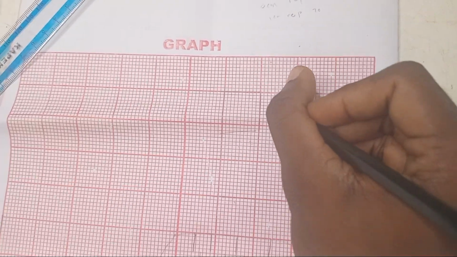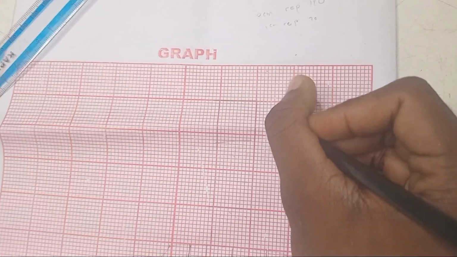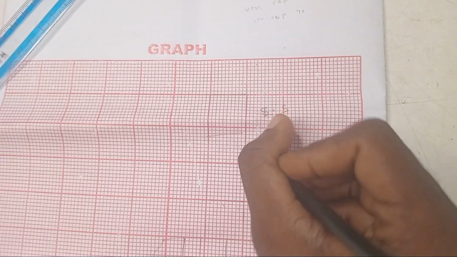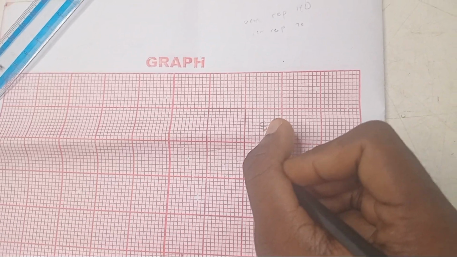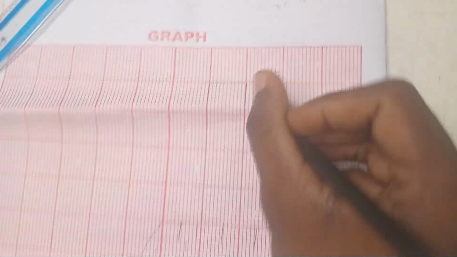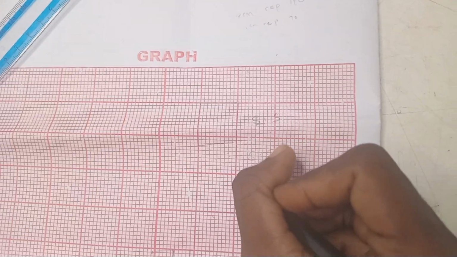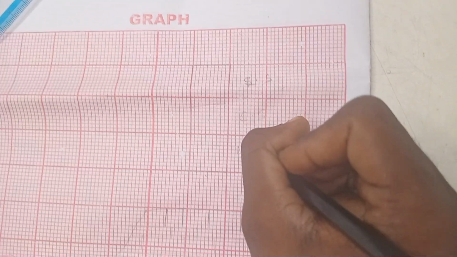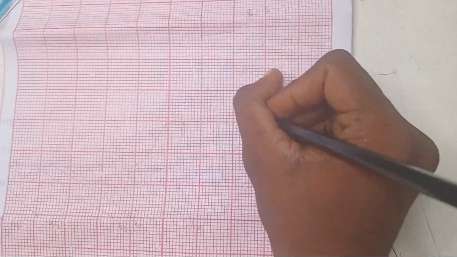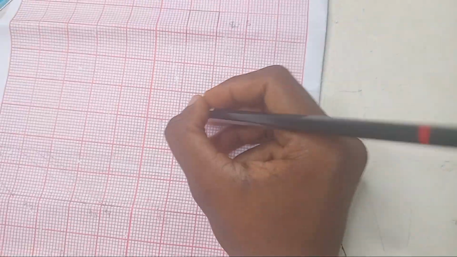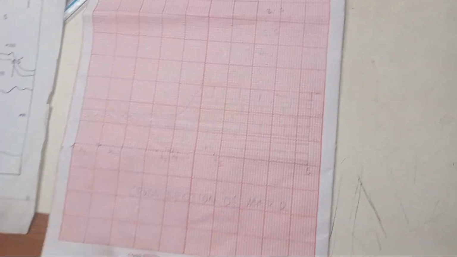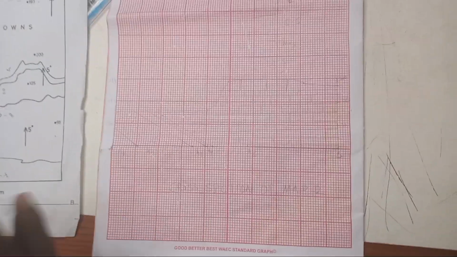So just write it in full. This one is limestone. This is sandstone. This is mudstone. Okay. This is sandstone and this is mudstone. So just put it above it. And this is your cross section of an advanced map.